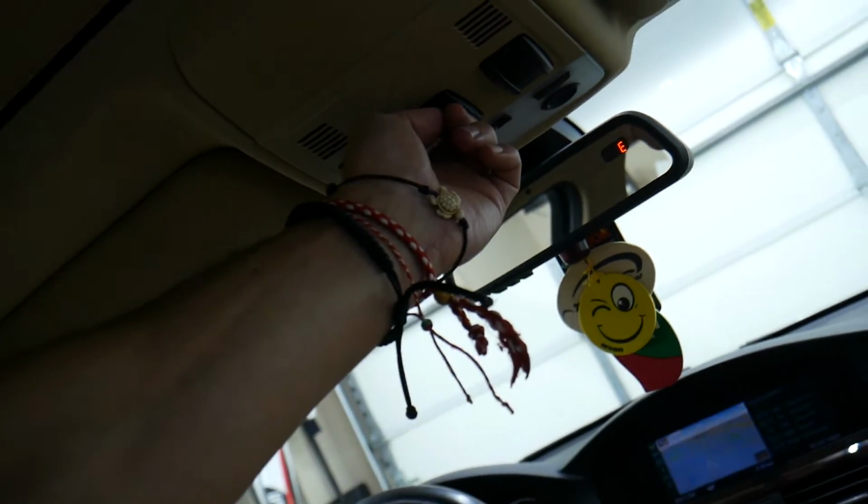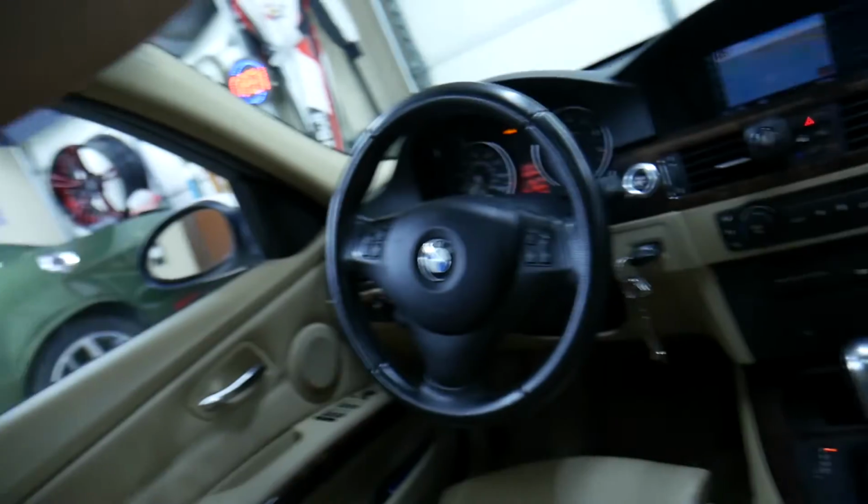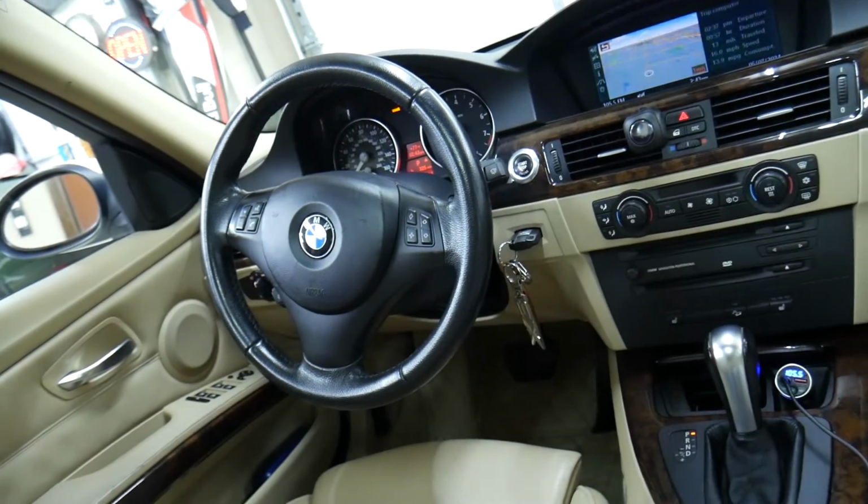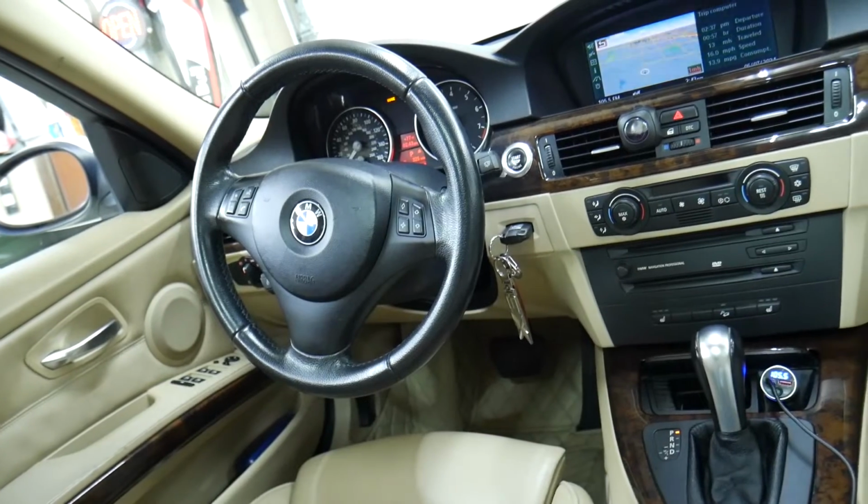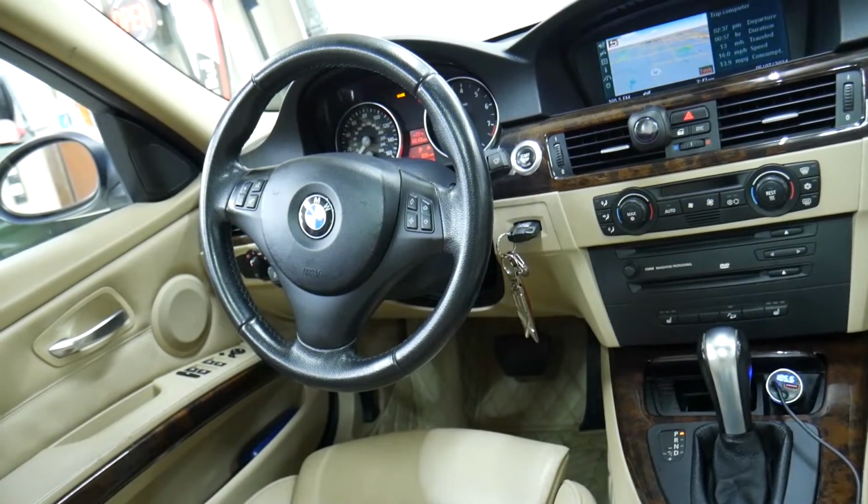Okay, it's closed. Let me open the sunroof so we can get just a little bit more light inside the car guys, so we can see better as well, because I do not have the camera light today.